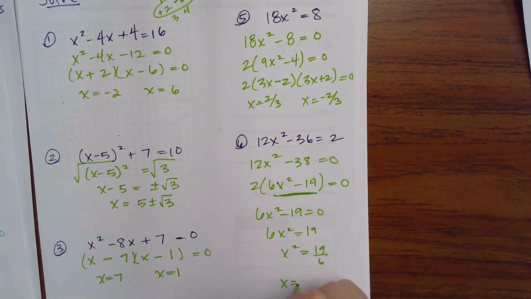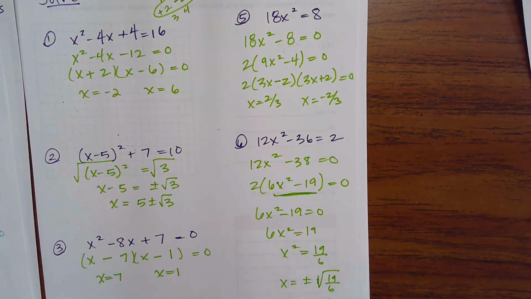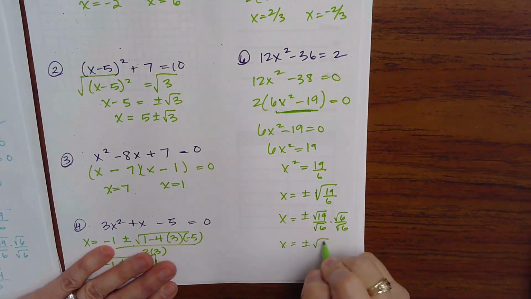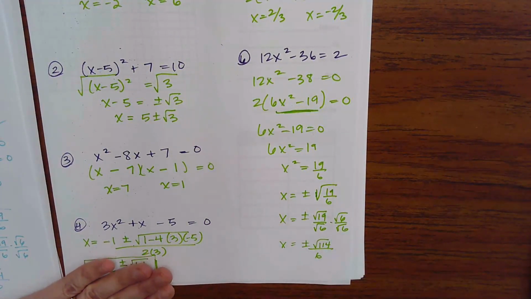And then you're going to solve. So I get plus or minus the square root of 19 over 6. And so what I get here is the square root of 19 over root 6, and then I'm going to rationalize. So I get x to equal plus or minus root 114 over 6.